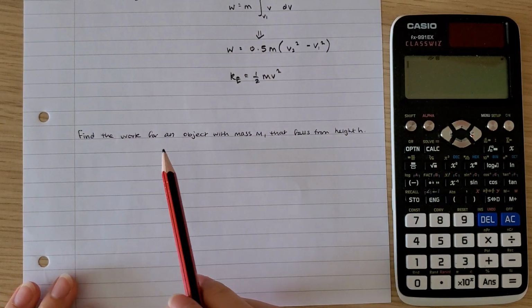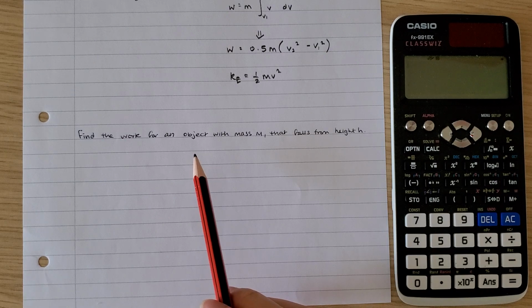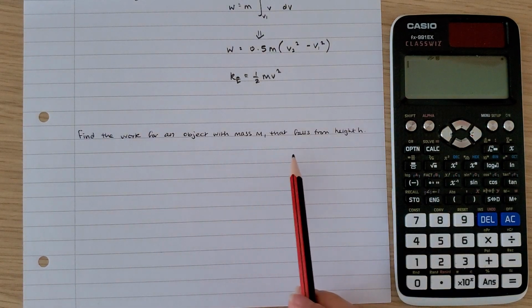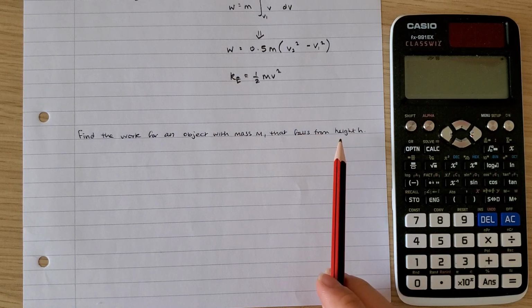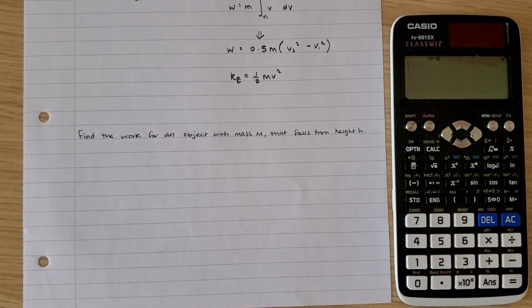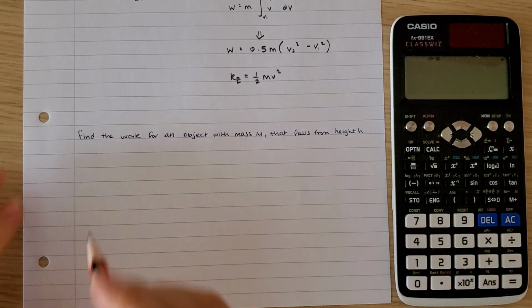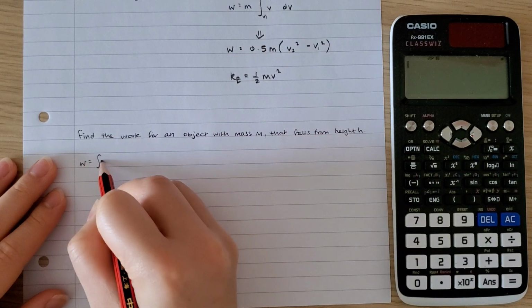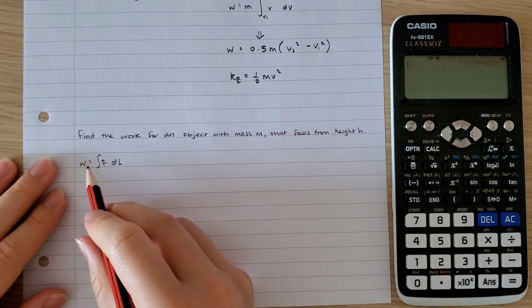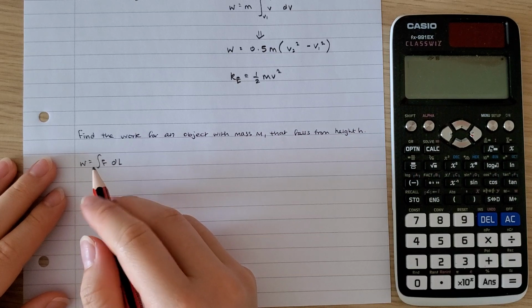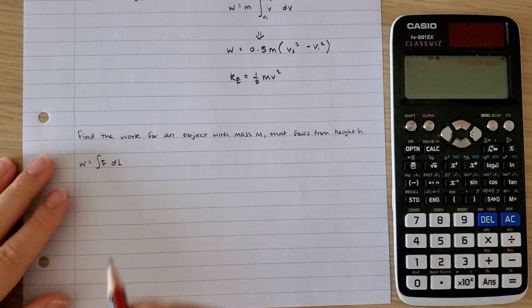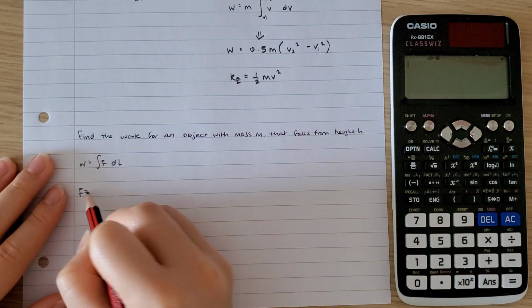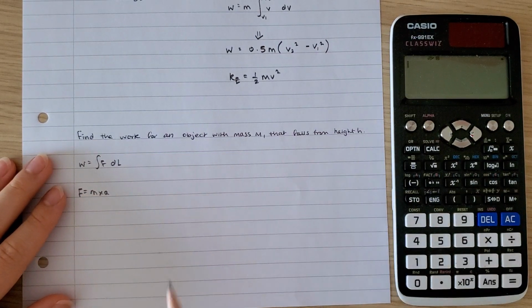So moving on, find the work of an object with mass m that falls from height h. So this might sound familiar, it might be ringing bells of potential energy, which would be correct. So if we write down our equation, the one we started with, and then we substitute in force equals mass times acceleration, like we did before, because of the second law.